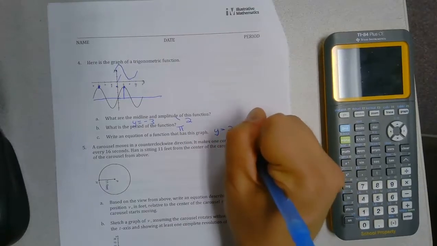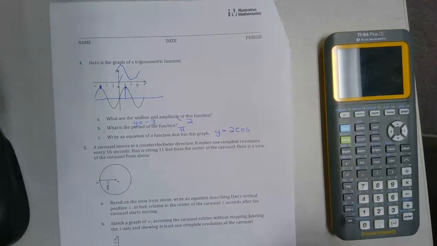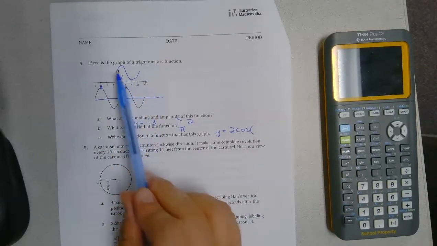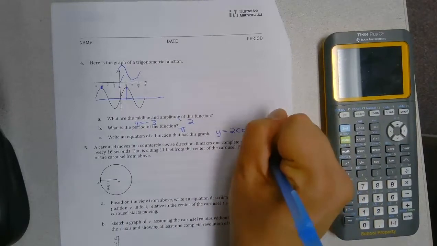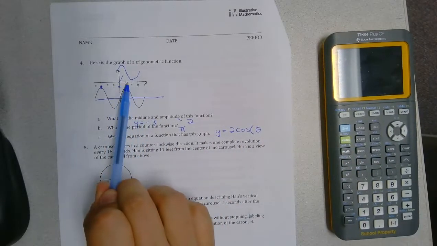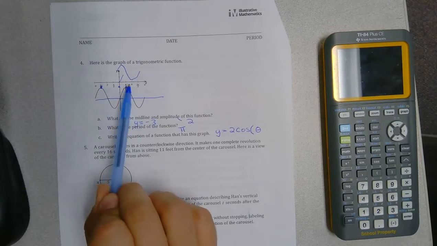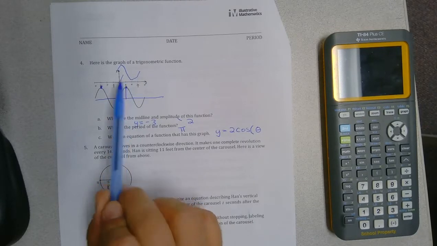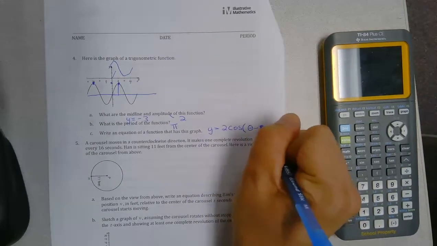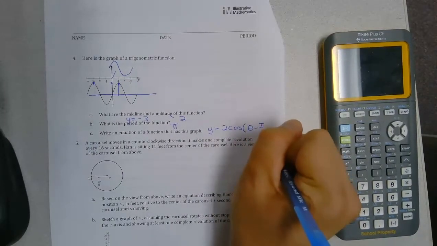So I would go 2 times the cosine function of, we have a regular period of 2 pi, so we would just put theta. And then I moved it pi over 2 units to the right. And then remember, to shift it to the right, I actually subtract that many units. So I would minus pi over 2.